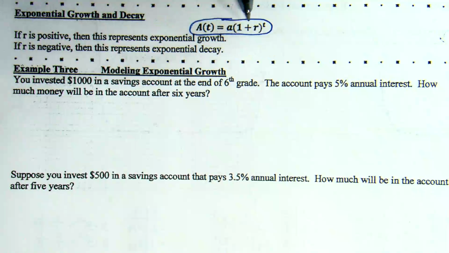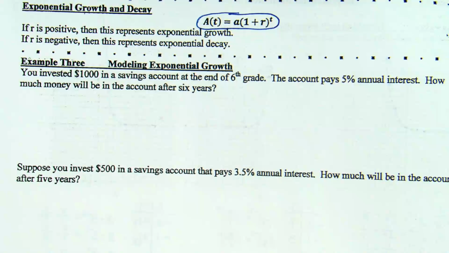If you have 1 and you add a positive r, keep in mind my number is now larger than 1, thus exponential growth. What if r is negative? If I do 1 plus a negative r value, what's going to happen? My number is now going to be less than 1 because I'm going to be subtracting that value, and thus a decay.